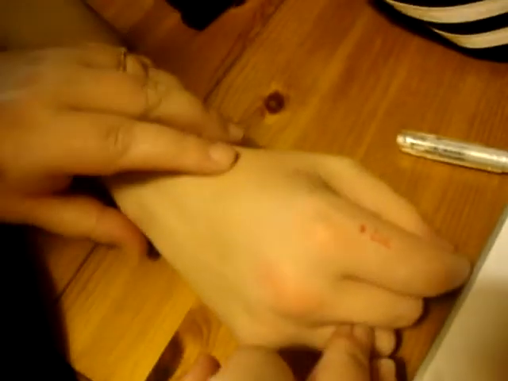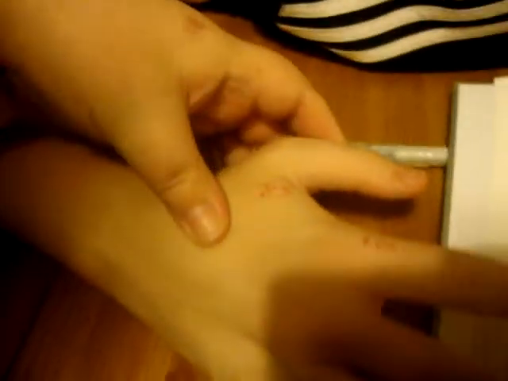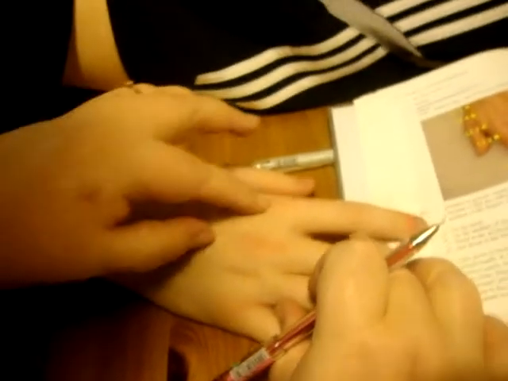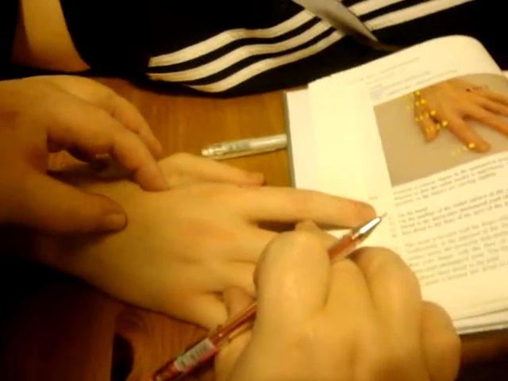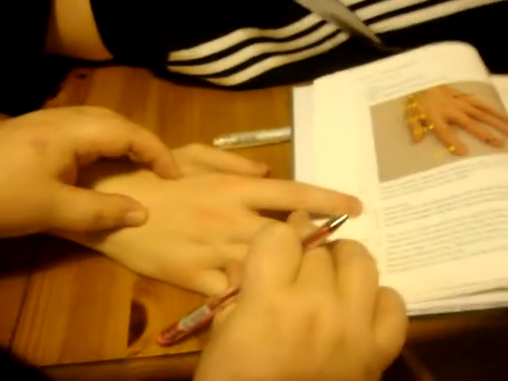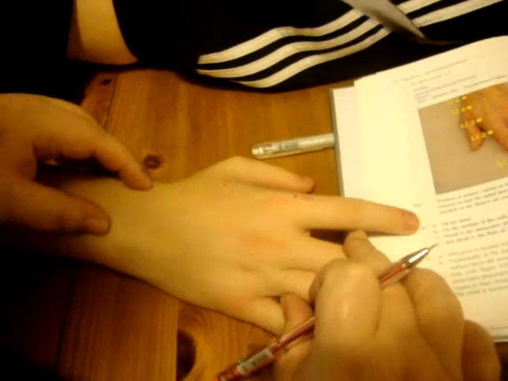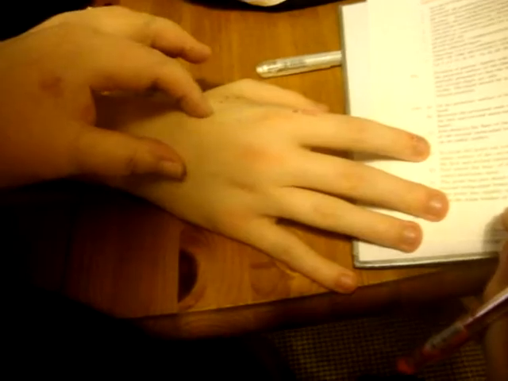Okay, I'm going to place this here. I'm going to turn the hand slightly over now. And we're going to look at Large Intestine 4. Mark that there for a minute and I will come back to there.